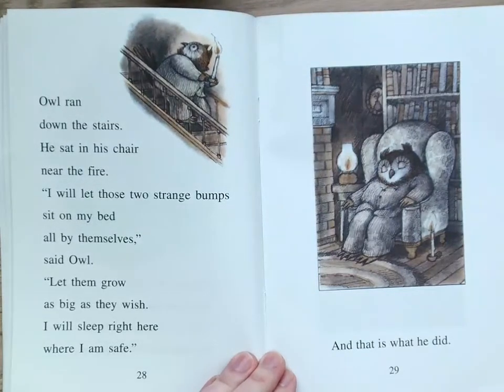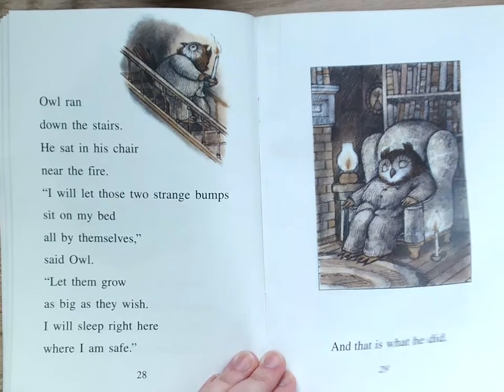Owl ran down the stairs. He sat in his chair near the fire. "I will let those 2 strange bumps sit on my bed all by themselves," said Owl. "Let them grow as big as they wish. I will sleep right here where I am safe." And that is what he did. And that's the end of our chapter.